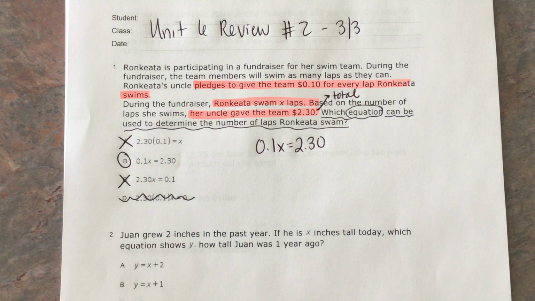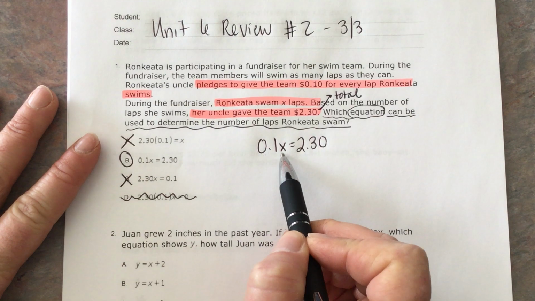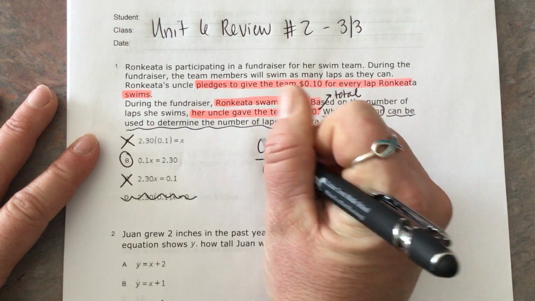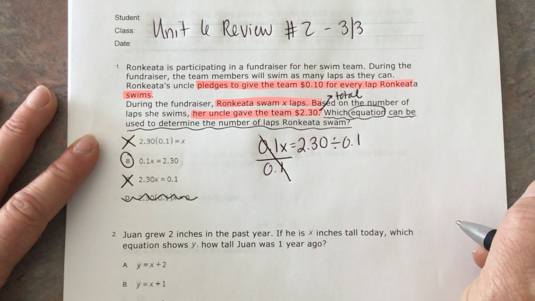We are going to divide. Why are we dividing? Right. So it's the opposite because right now what's going on in here is multiplication. So we divide by 1/10. So over here, you're dividing by 1/10.